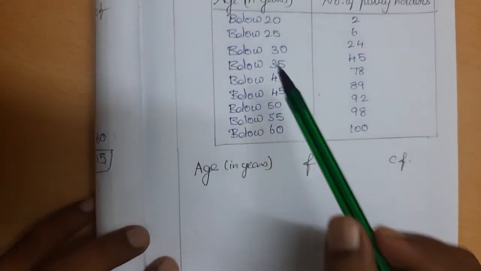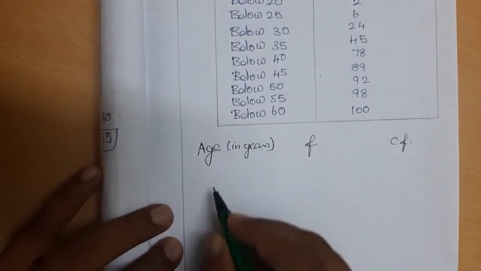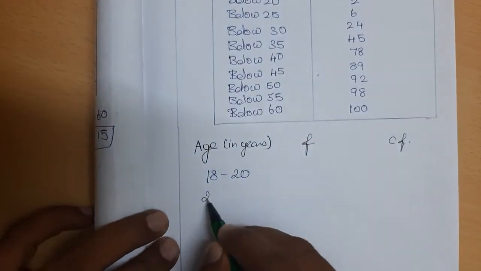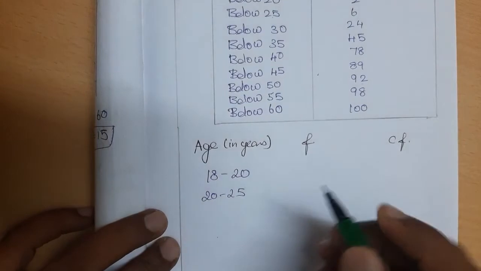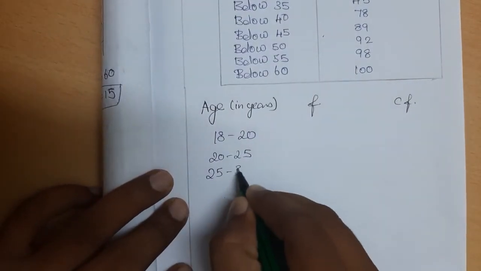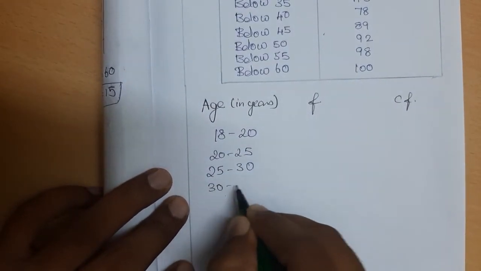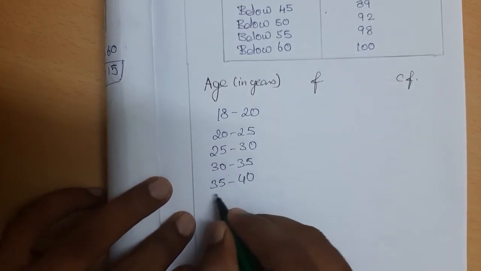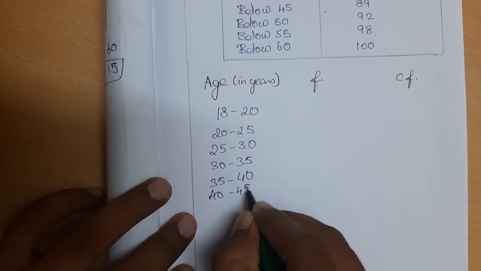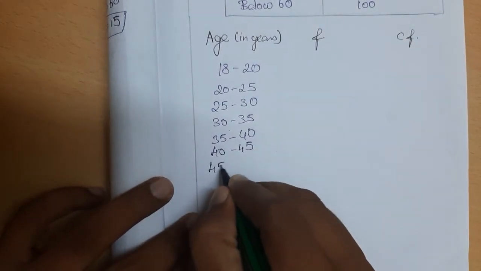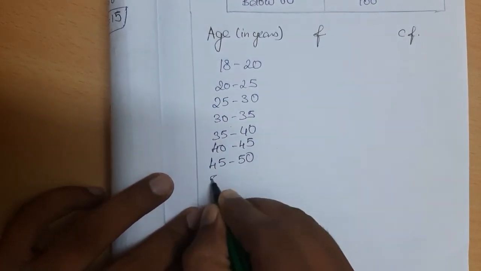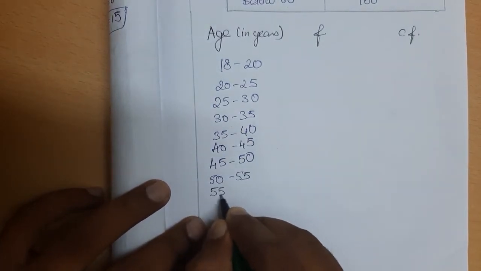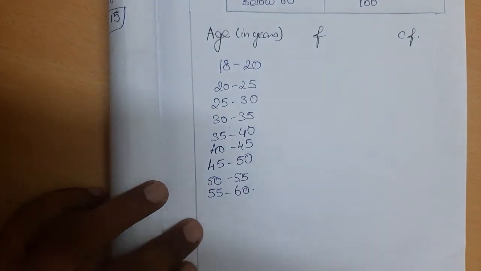So first it will start from 18 years to 20, right? 18 to 20, and next 20 to 25, up to 60. 25 to 30, 30 to 35, 35 to 40, 40 to 45, 45 to 50, 50 to 55, 55 to 60. Let me draw the table.